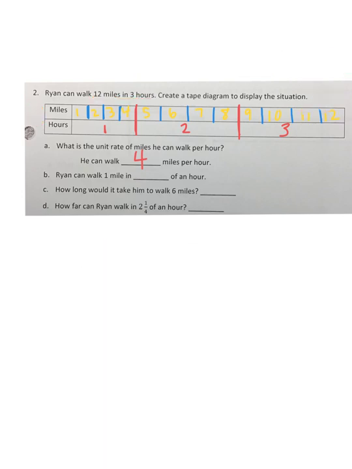So now that we have our tape diagram created, we can look at the questions and try to answer them. We already found our unit rate. He can walk 4 miles per hour. That's what we used our proportion for. Now letter B says, Ryan can walk 1 mile in what part of an hour?